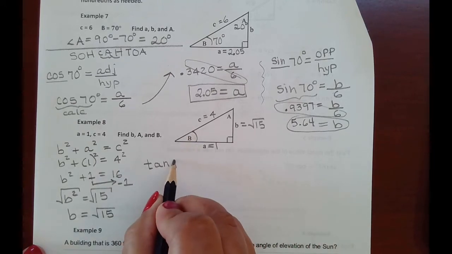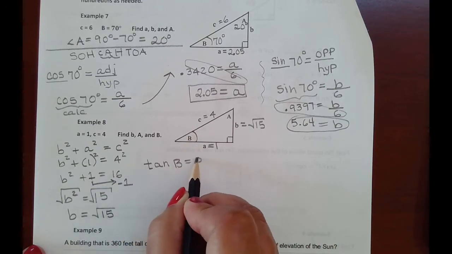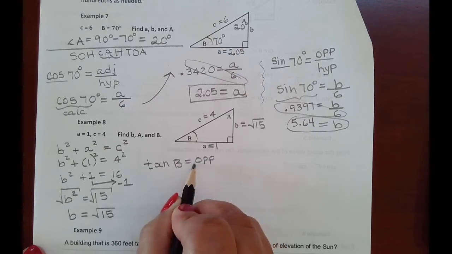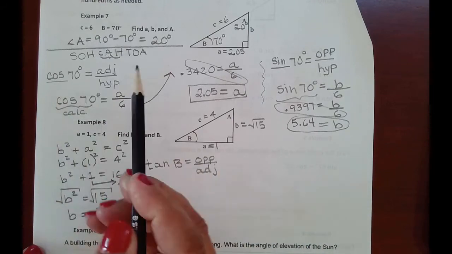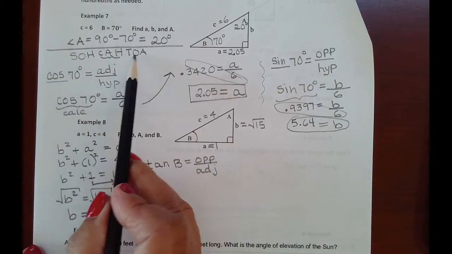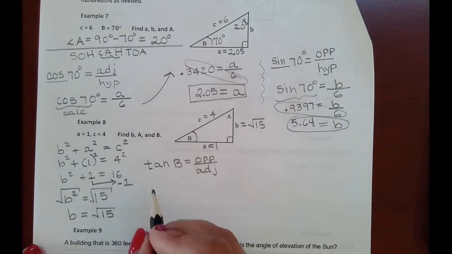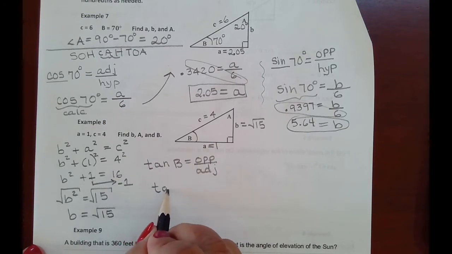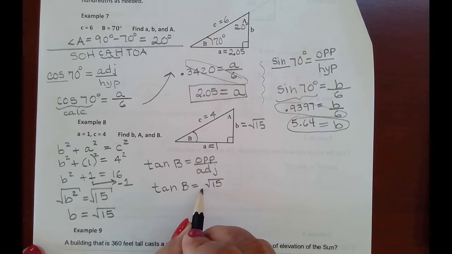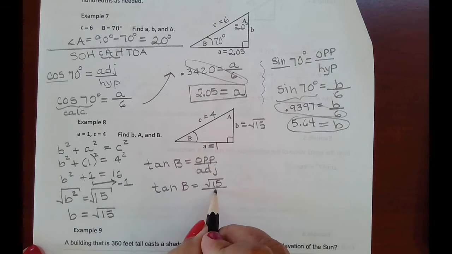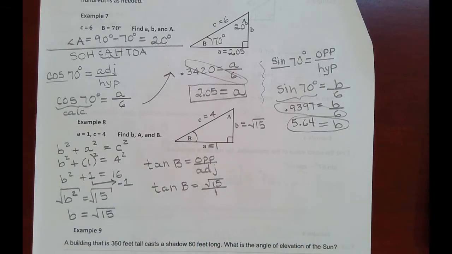Tangent of any angle is equal to opposite over adjacent. You can see that right in your SOH CAH TOA right here. Tangent is opposite over adjacent. So getting more specific there, tangent of angle B would be square root of 15. That would be the opposite value, and the adjacent would be 1.